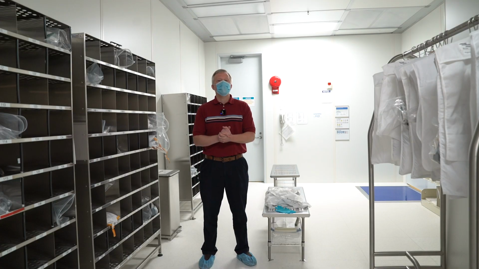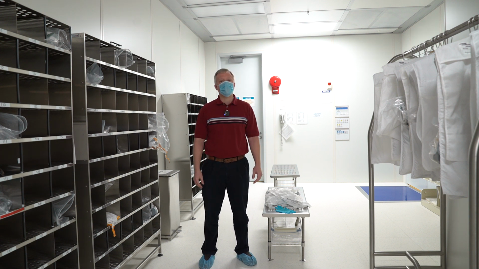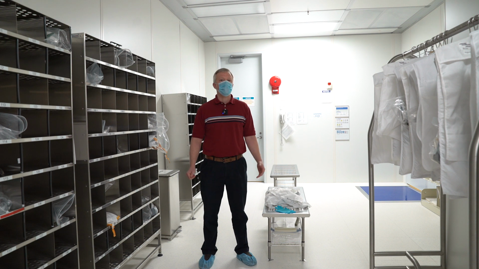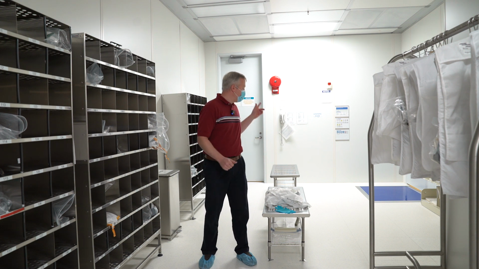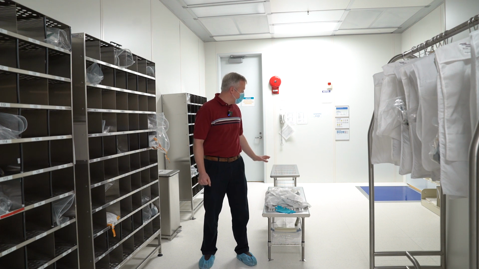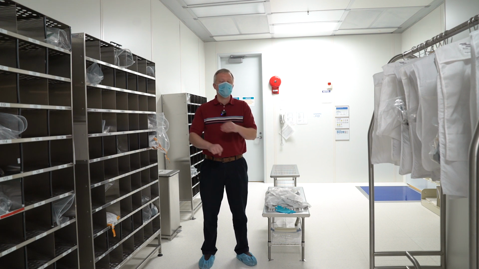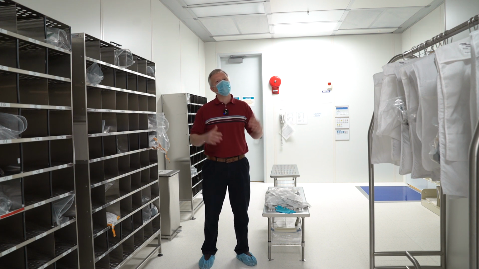So here we are, in the part of the clean room that's called the gowning room. And what I'm going to now do is put on some specialty pieces of clothing that will allow the clean room to be protected from me. So everything here is not for protection of me from chemicals or anything like that. This is all to keep all of the dust and particles on me out of the clean room.